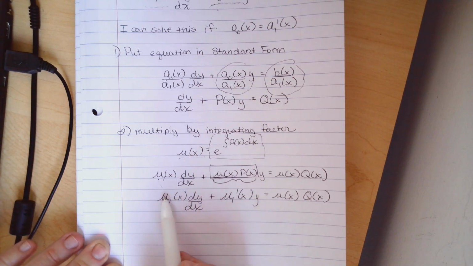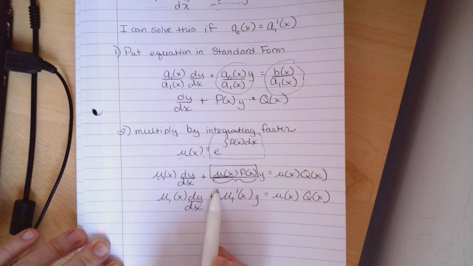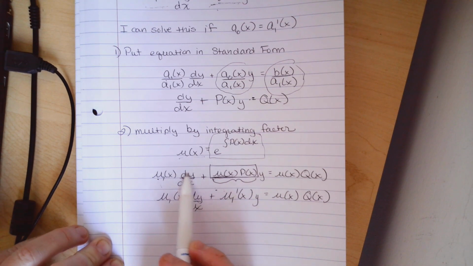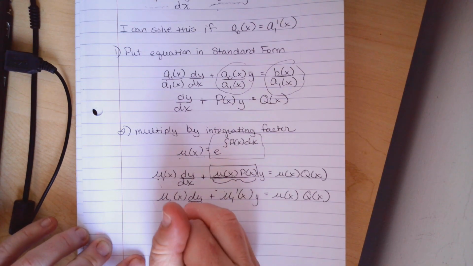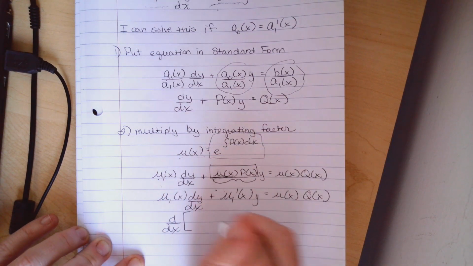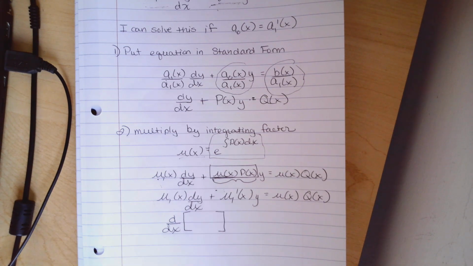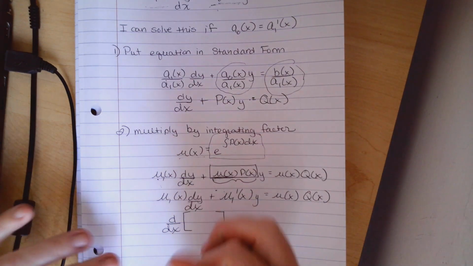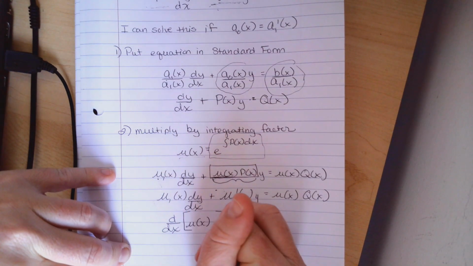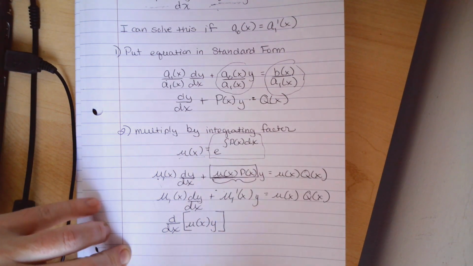Now that this is true, we get to go back and kind of undifferentiate this. So this is the result of implicit differentiation. So we're going to go ahead and take that dx out front. And what we're always going to be left with in there is just our u of x y, because these are equal.